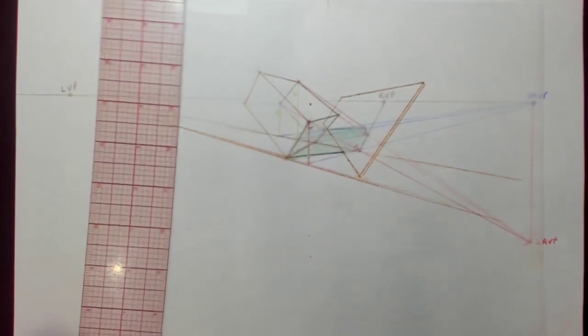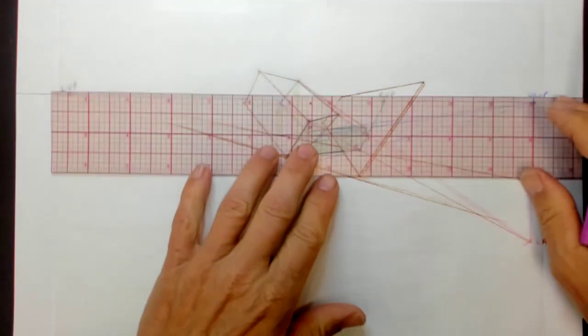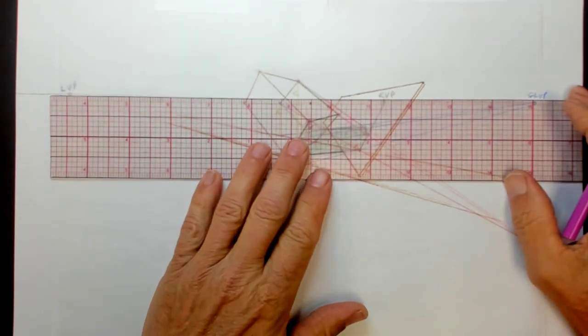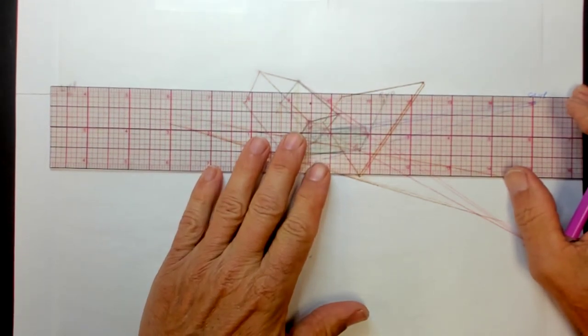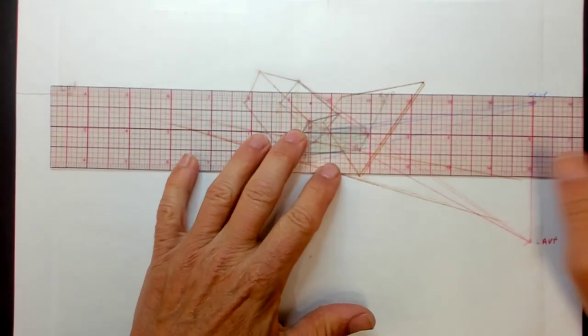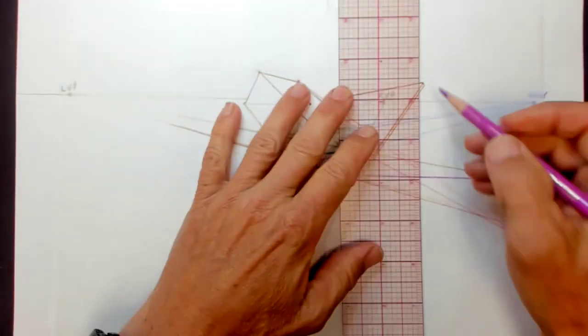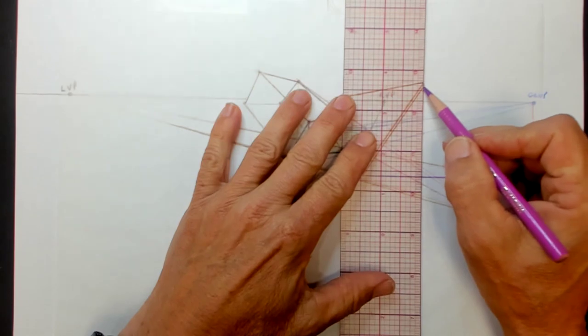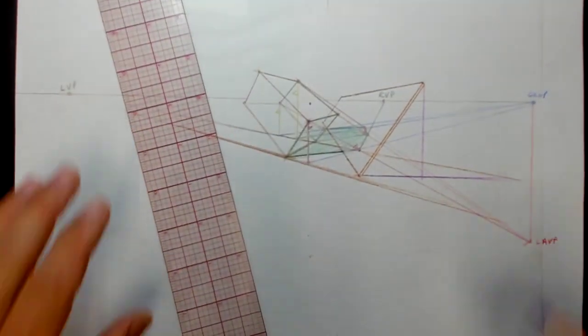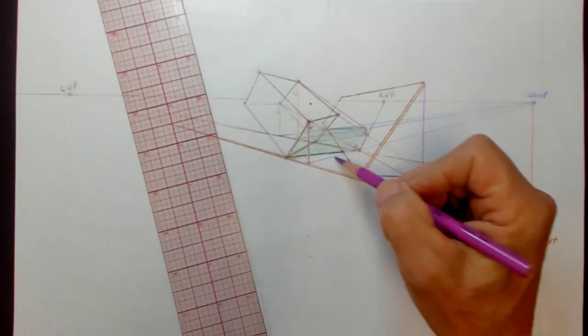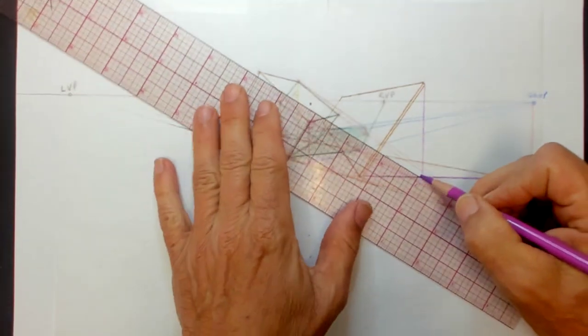So what I would do is add a wall here. Sometimes you have to build walls that don't exist. There's a horizontal line. And here's a vertical line. I could do this because this is in 1-point perspective, this incline. So I'm just building a wall here, a vertical wall.